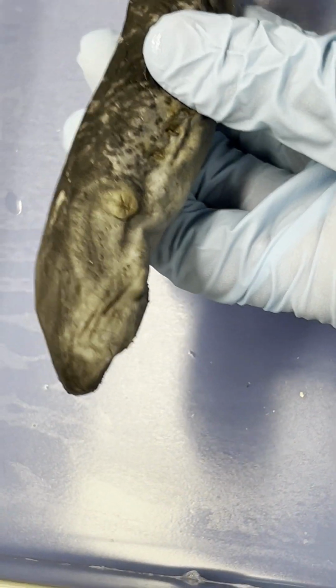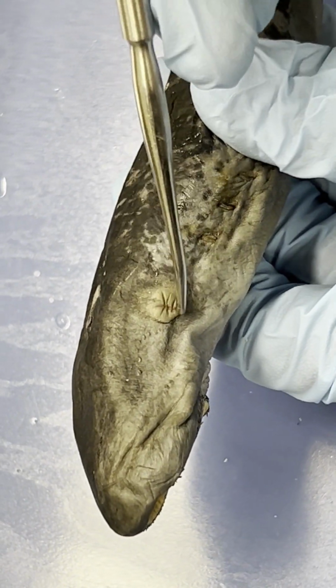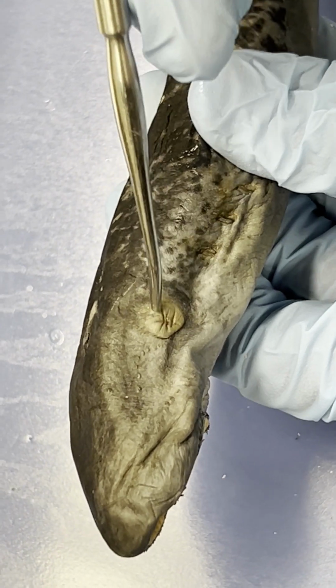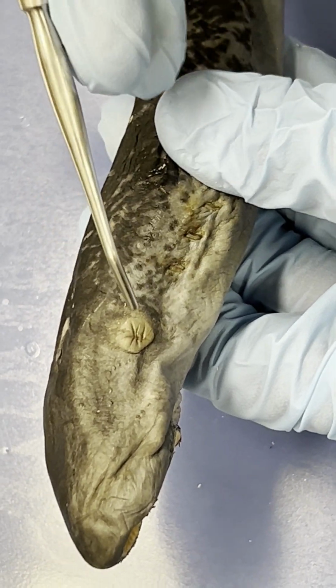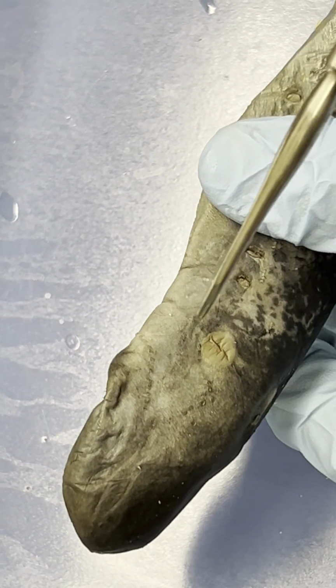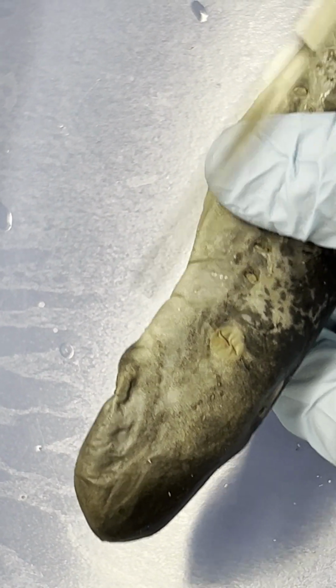Eyes. Here's one eye right here. It looks a little foggy. If it was still alive and not preserved, it would actually be clear. And just like us, they have 2 eyes. So here's the other one.